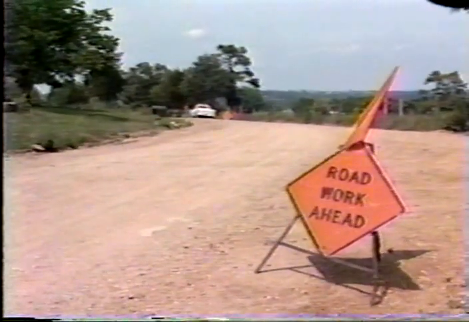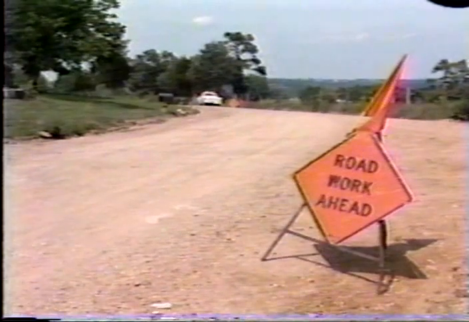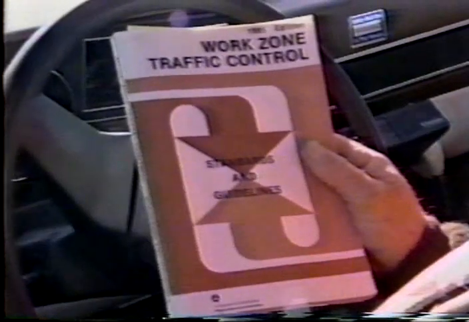First, mark the limits of the operation area and place the proper warning signs. Ensure that all warning lights on equipment are in good working order and that no traffic hazards exist. Check Part 6 of the Manual on Uniform Traffic Control Devices if you have any further questions.